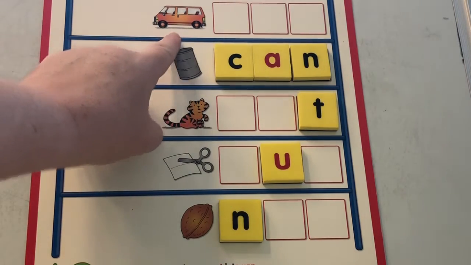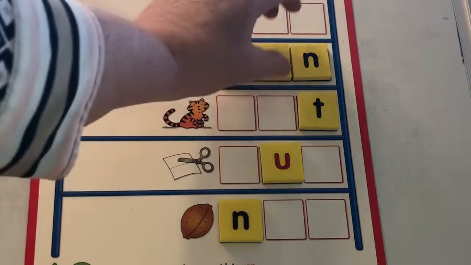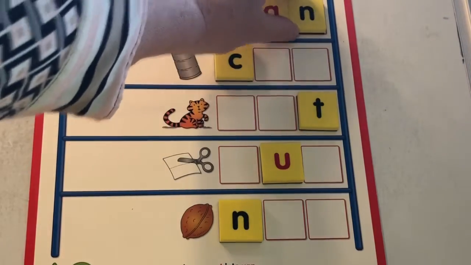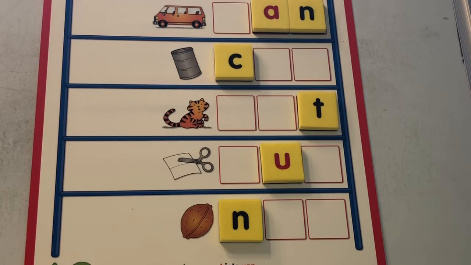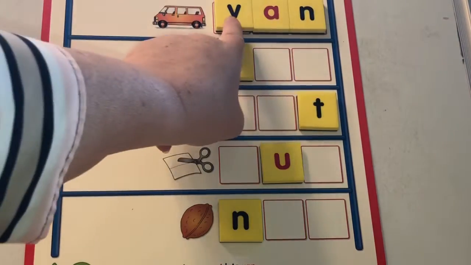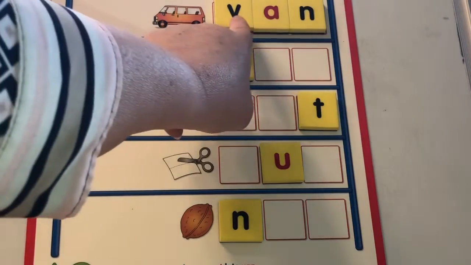Now we're going to change can to van. Can, van. Those words rhyme because the end is the same. So we're going to move an up. What new sound goes at the beginning to make van? V. Van. Good.